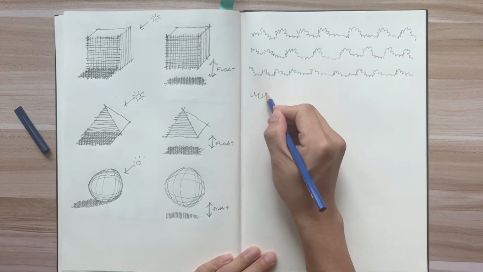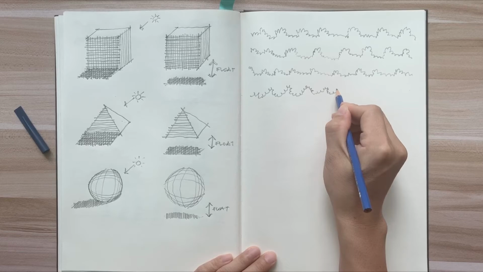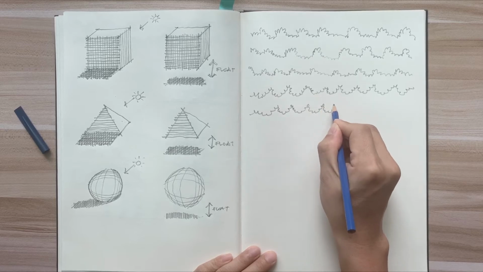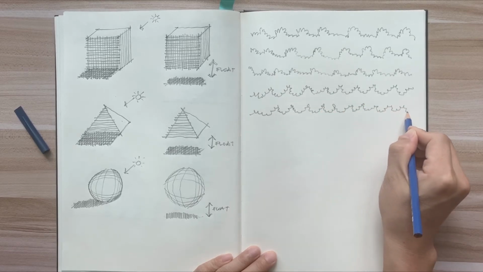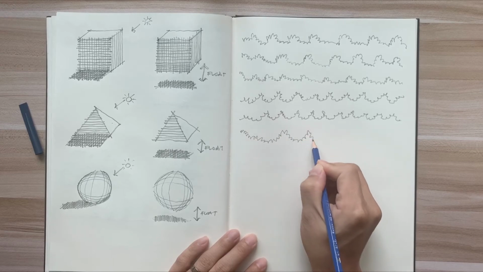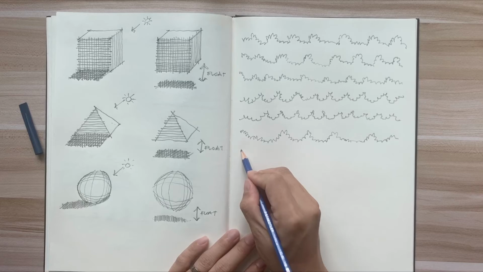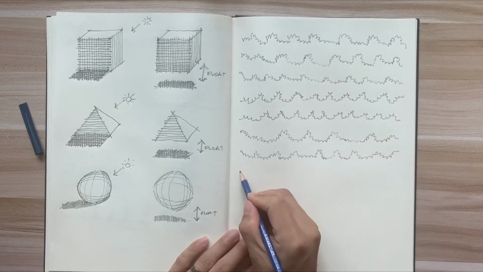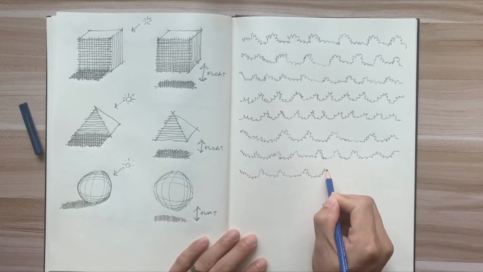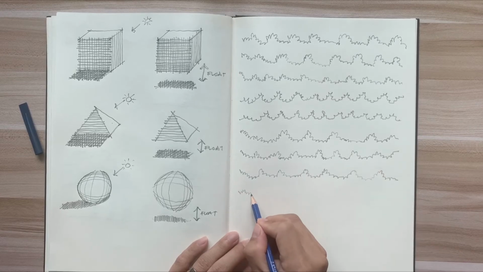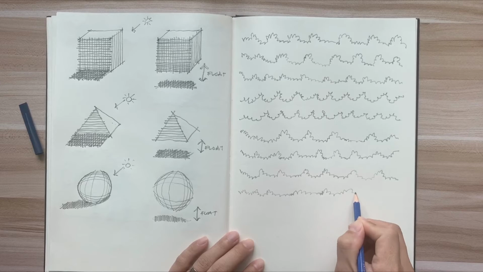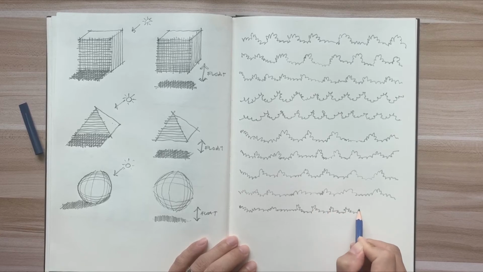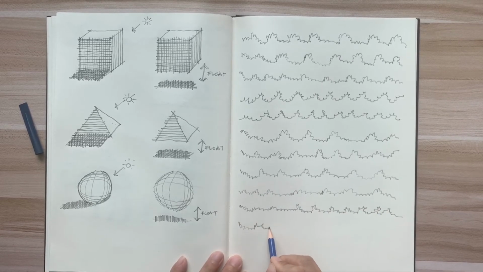Or you can try it the other way like this. After we get used to drawing the tree's form, now we will start to draw the whole tree.